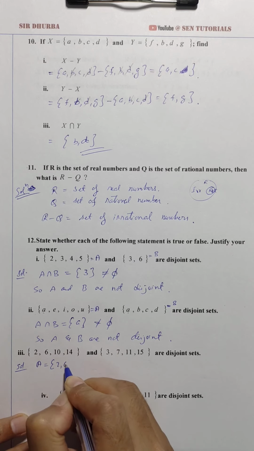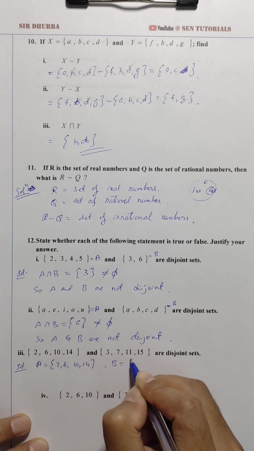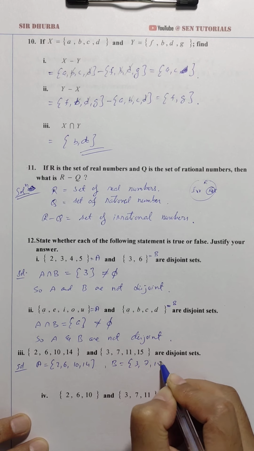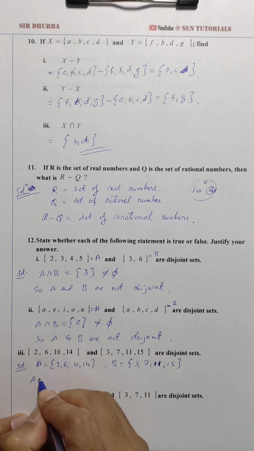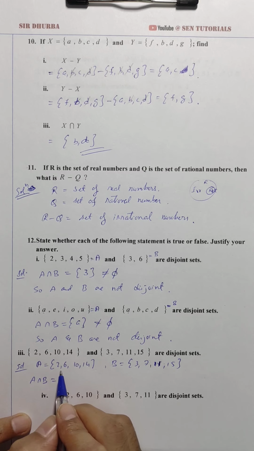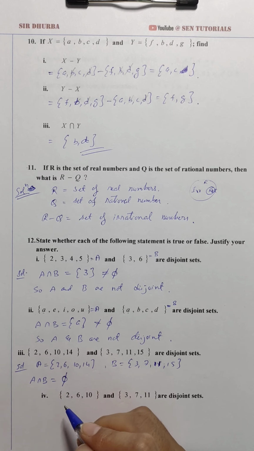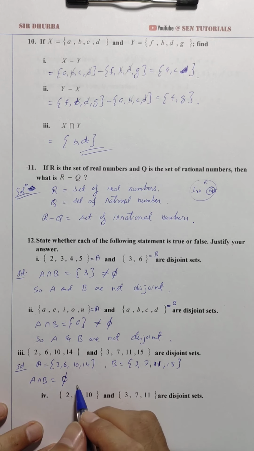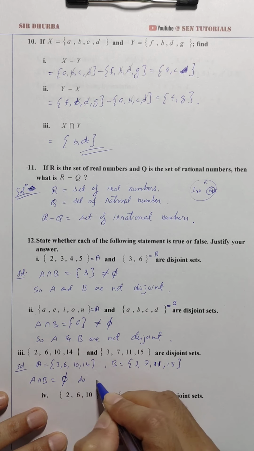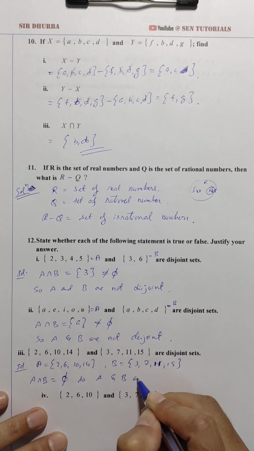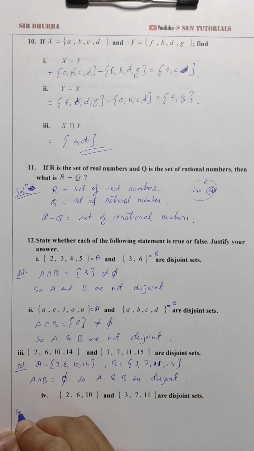What about this? So let me show you how you write. Otherwise you will say that sir is lazy. So he himself is not writing and then telling us to write. Okay, chalo. I'm just trying to save time here. 11, 15. So A intersection B. Do we have any elements? 2, 6, 10, 14, 3, 7, 11, 15. Yes, finally we have come across two sets which are not sharing any common element. So A and B are disjoint.